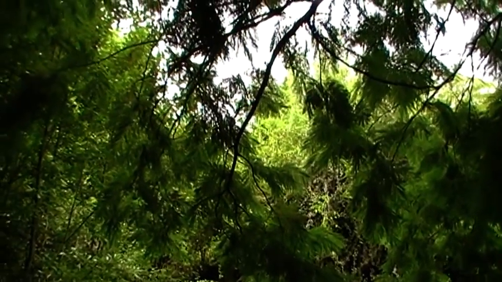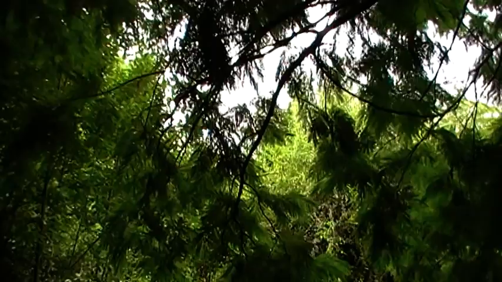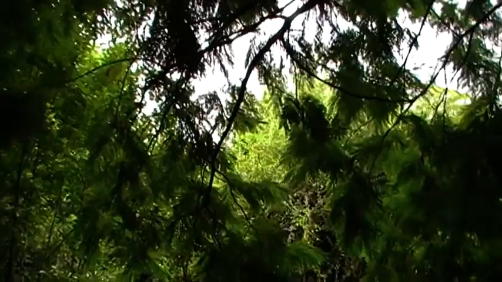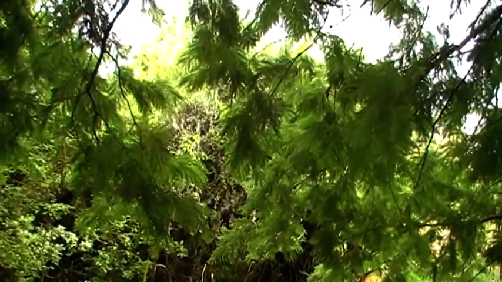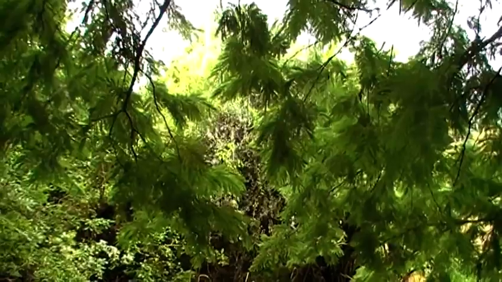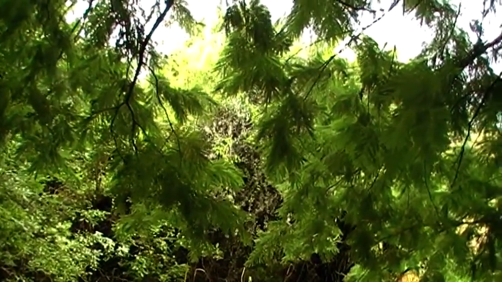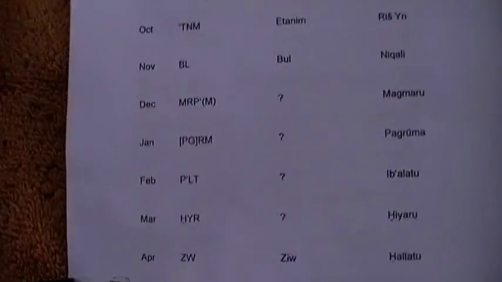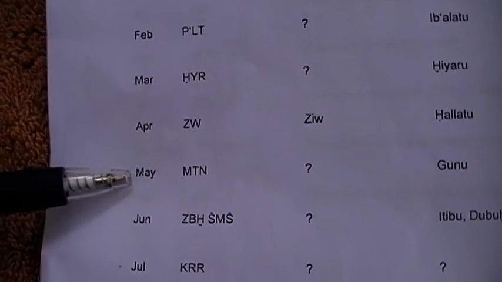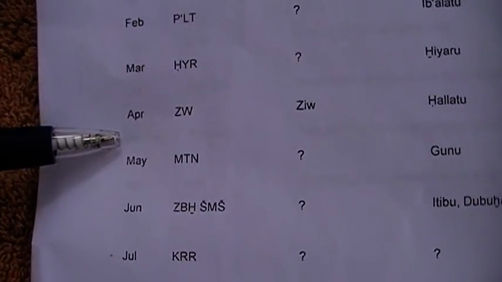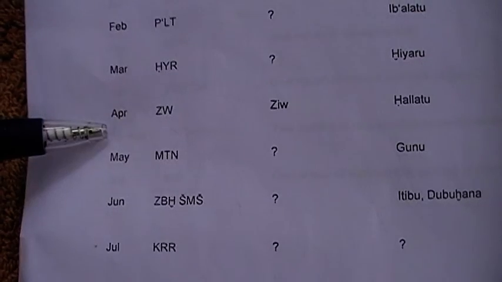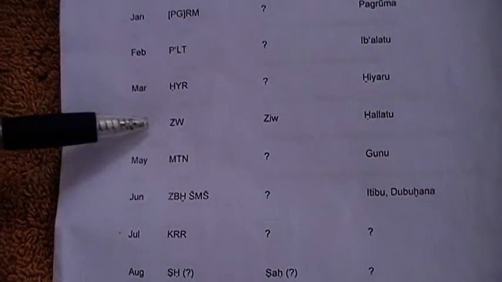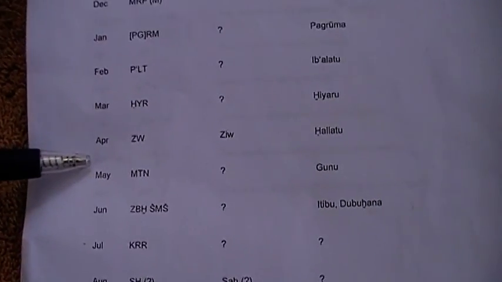Now learn a parable of the fig tree. When his branch is yet tender and puts forth leaves, ye know that summer is nigh. So likewise ye, when you see all these things, know that he is near, even at the doors. He says, when the fig tree puts forth leaves, he is near at the doors. In the 7th month of the Canaanite calendar is when the fig tree puts forth its leaves. Now that was the point of all this message, was to just show that the 7th month is here, when the fig tree puts forth its leaves.